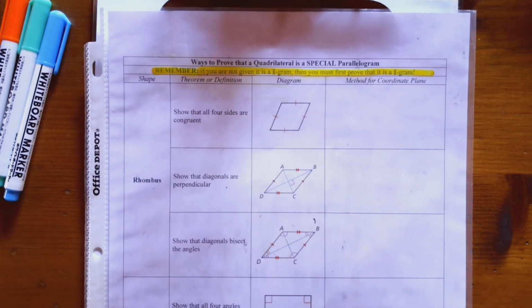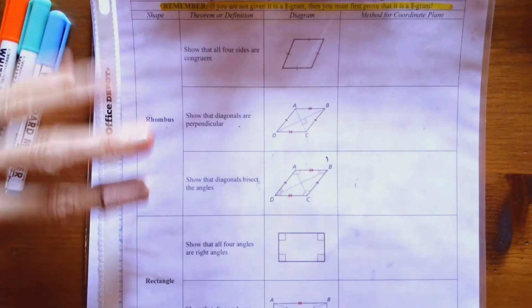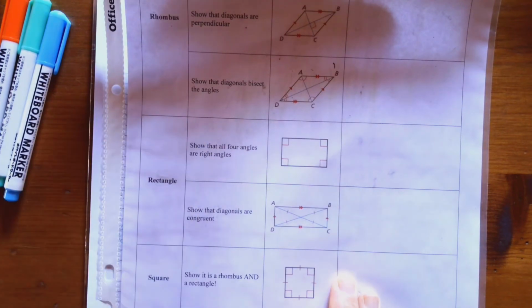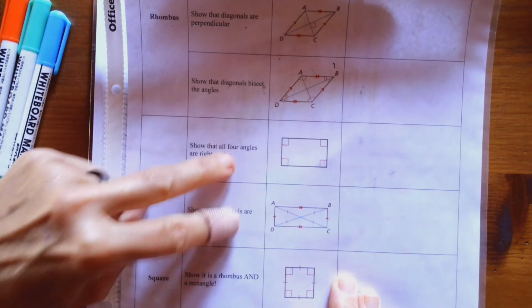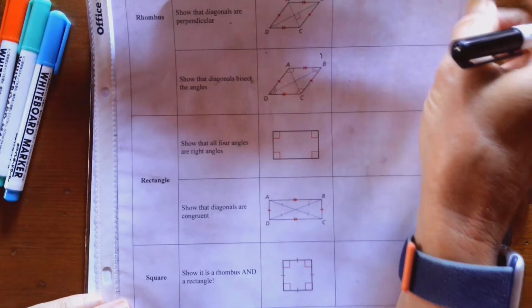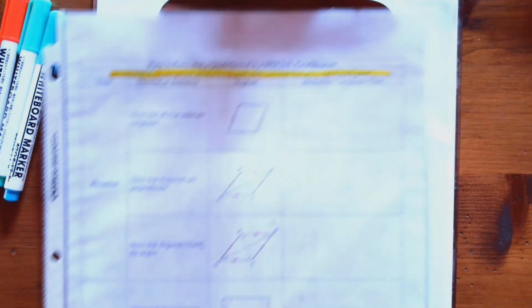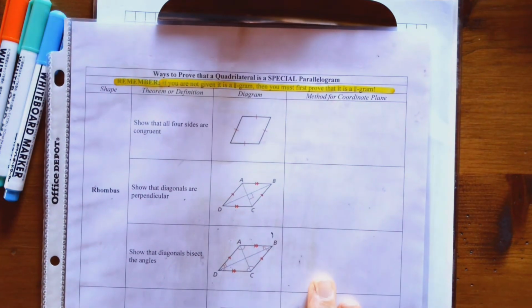So we have a number of ways. First of all, we have 3 ways to show something is a rhombus. These are 3 theorems. We have 2 ways to show something is a rectangle, 2 theorems. And then last, you need to show, if it's a square, that it's both a rhombus and a rectangle. So let's run through these quickly.